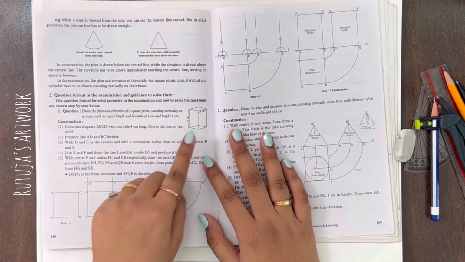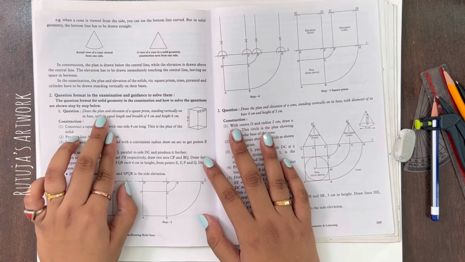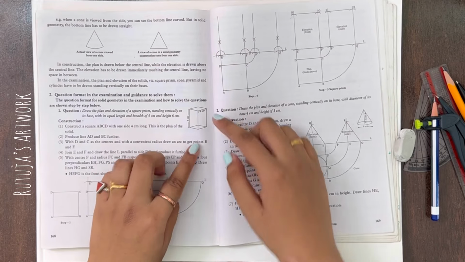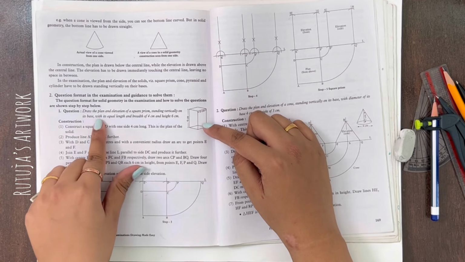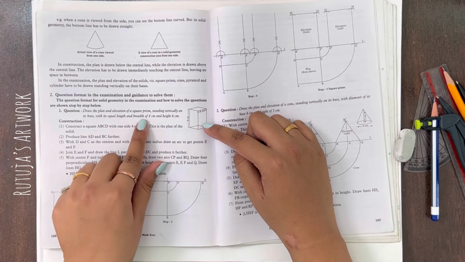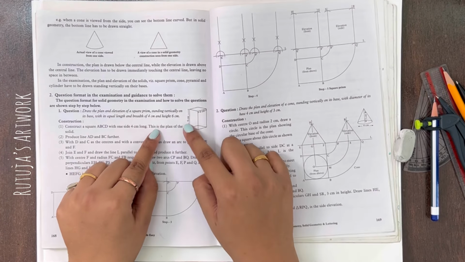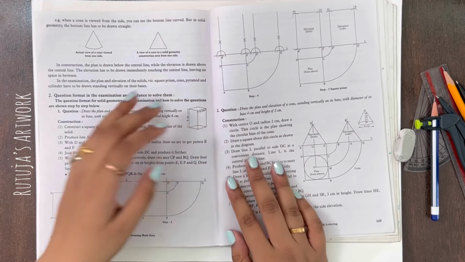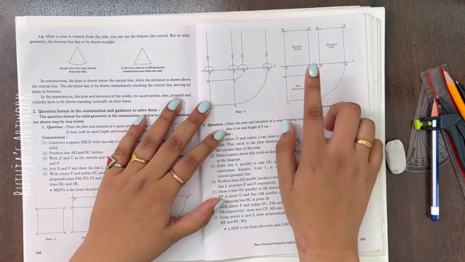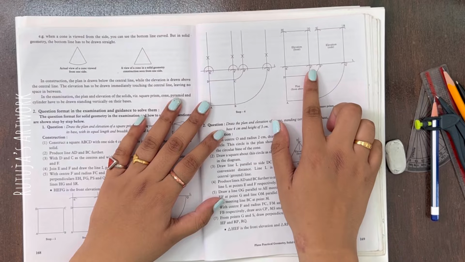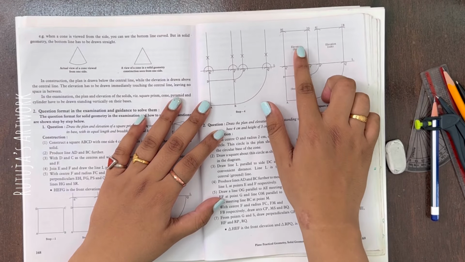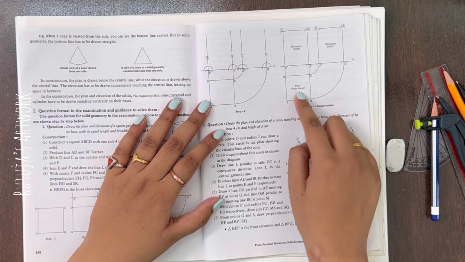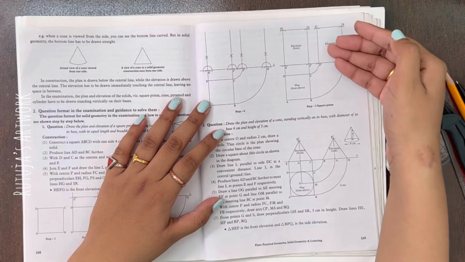Here is question number 1. We have to draw the plan and elevation of a square prism standing vertical on its base with equal length and breadth of 4 cm and a height of 6 cm. So we are going to do the construction. Our final construction will look something like this. This will be the front elevation, this will be the side elevation and the plan from above.